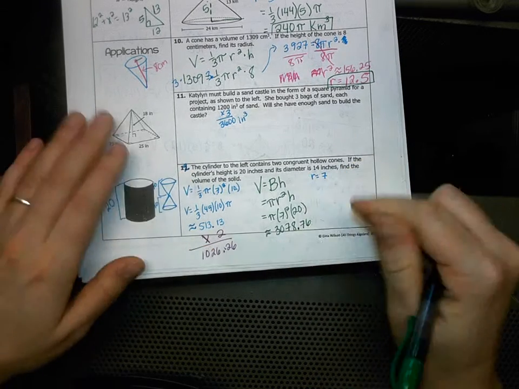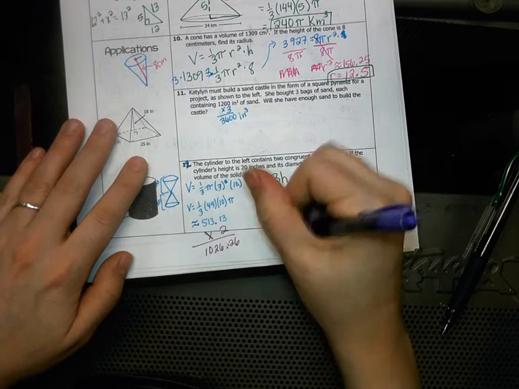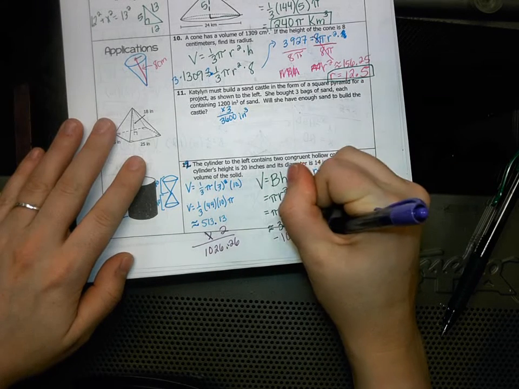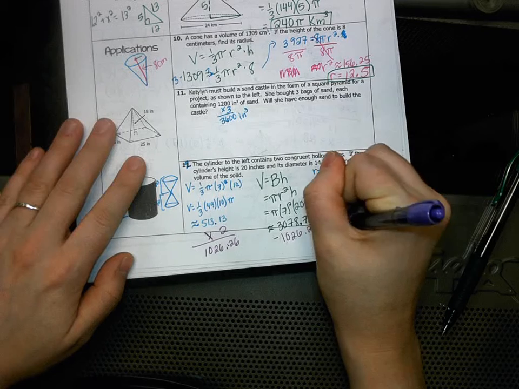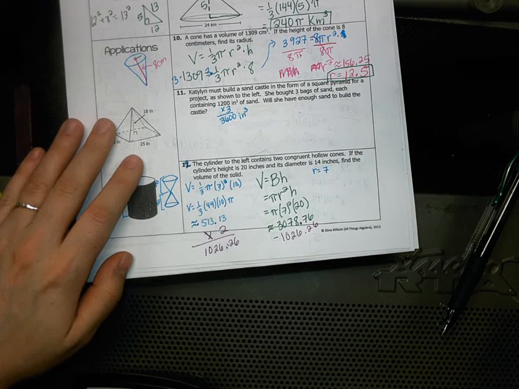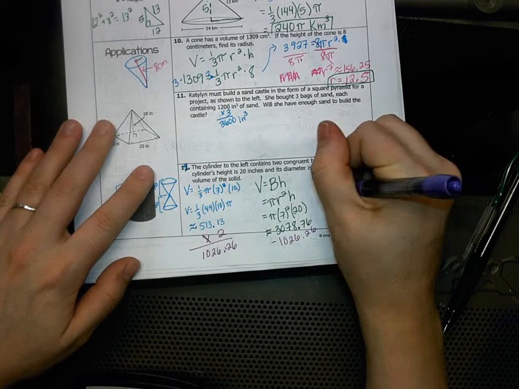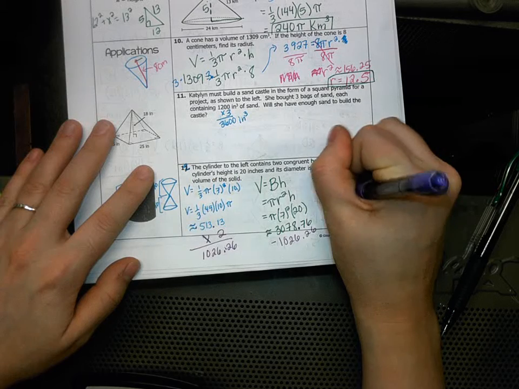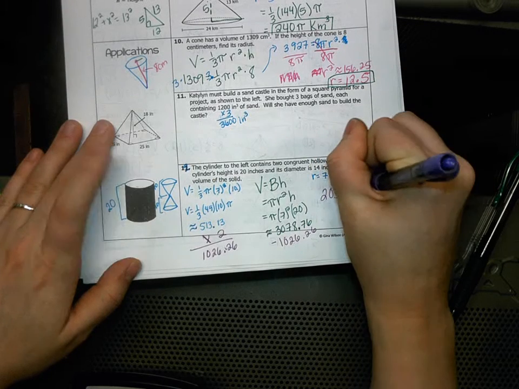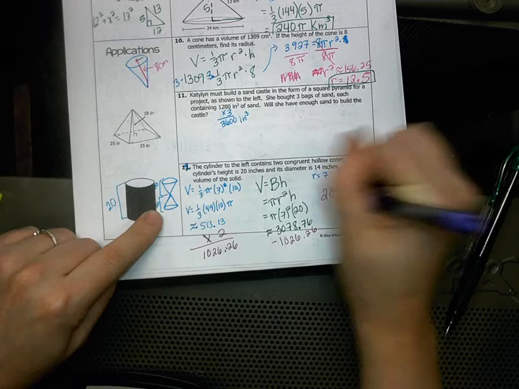This is the volume of the solid. We want to subtract 1,026.26 from that. And our answer is 2,052.5 inches cubed because it is volume of a solid.